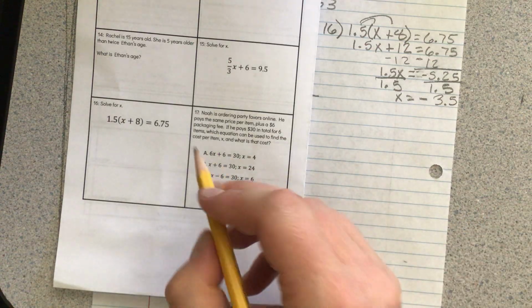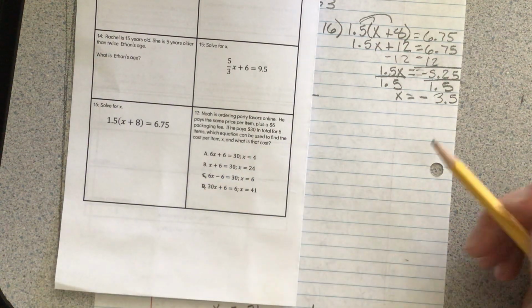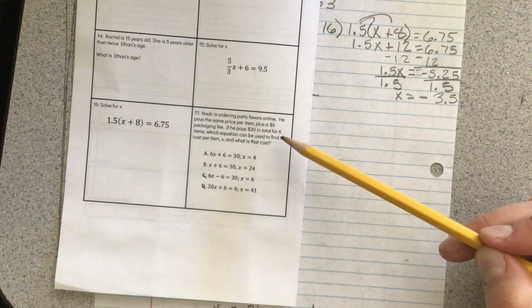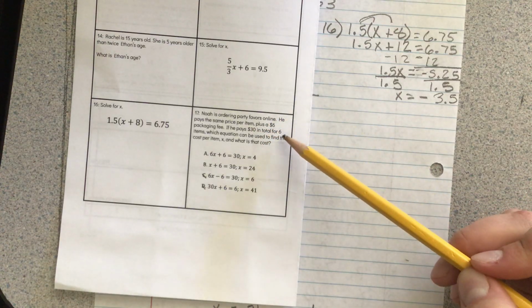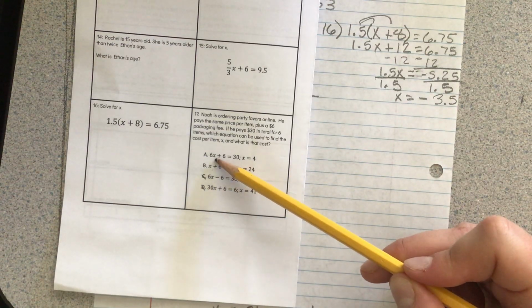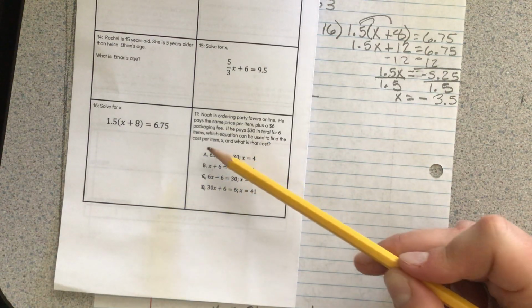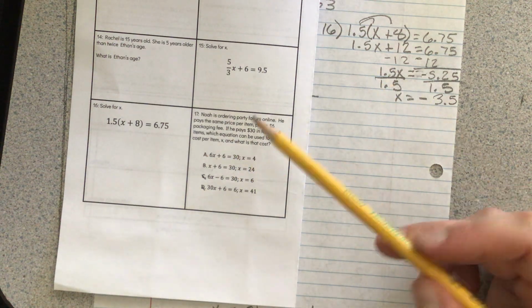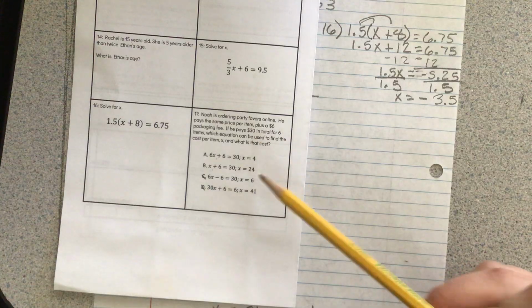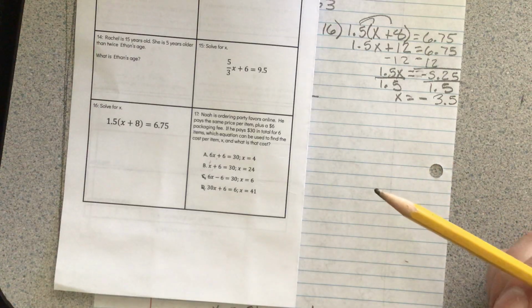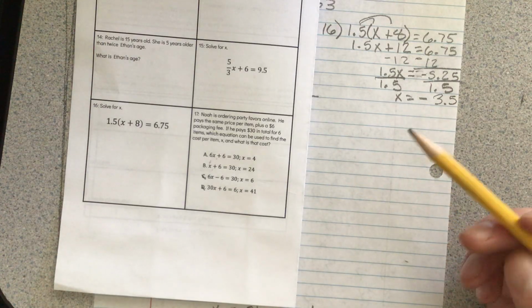Okay, so C's out. If he pays $30 total for 6 items, so we don't know the cost, but we know he bought 6 of them. So X is going to be representing the cost per item. If we look here, the only equation with a coefficient is going to be A. That would end up being it.